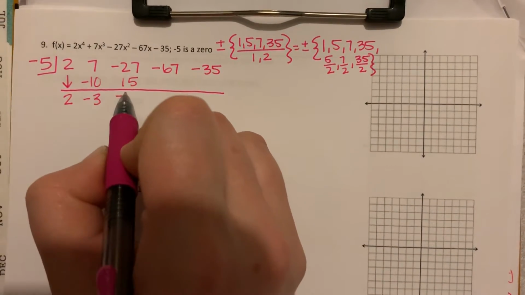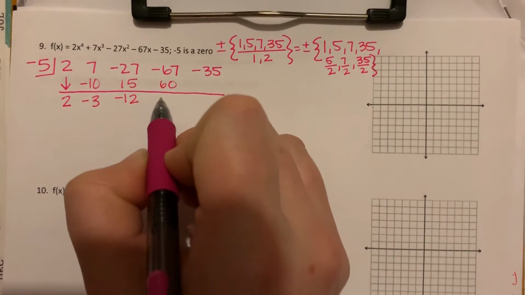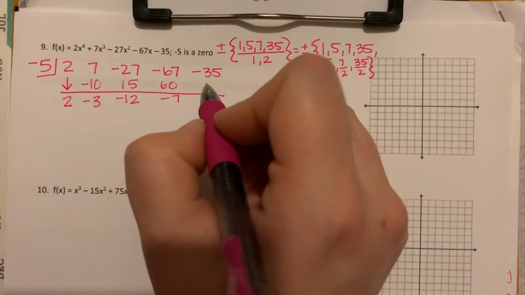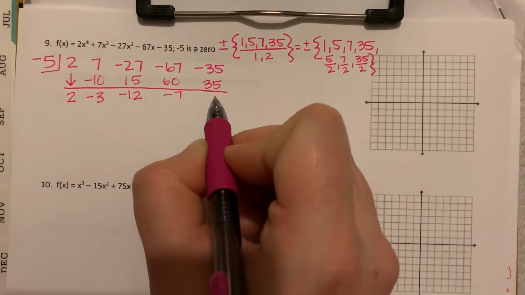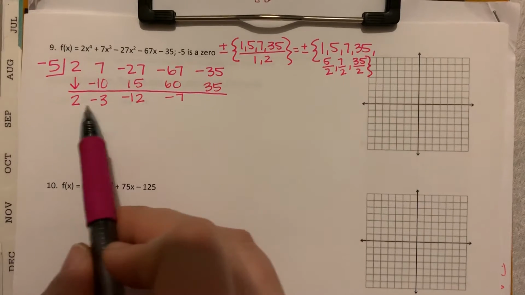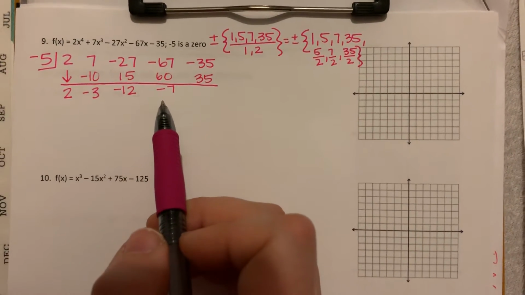Add down. Multiply. Add down. Multiply. Okay, when I add down, this is just 0. Because I have more than 2 terms here still, I need to continue to do synthetic division.